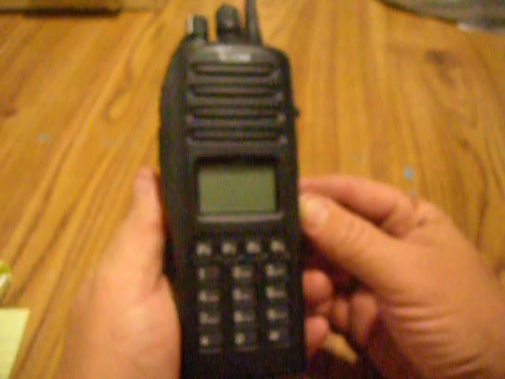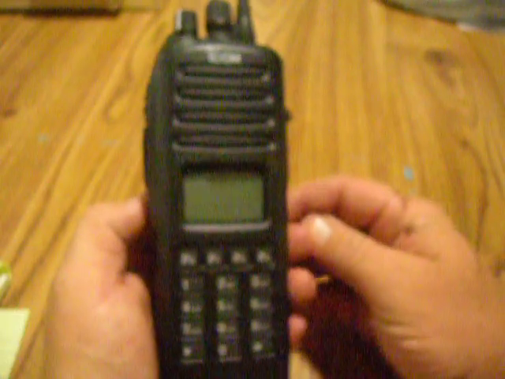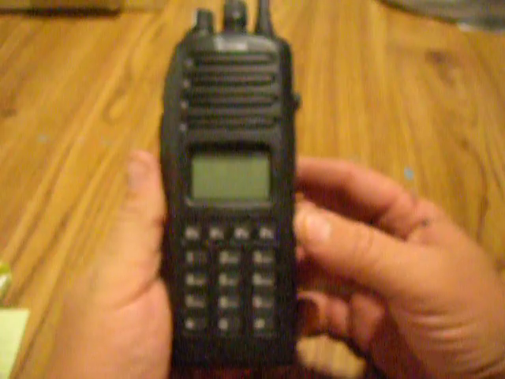This video is going to show how to go into dealer mode on a radio that's been set up for dealer mode. For an Icom, this is an F80DT, which is the UHF version. I believe the F70DT would be the VHF version. This is an analog and P25 portable.